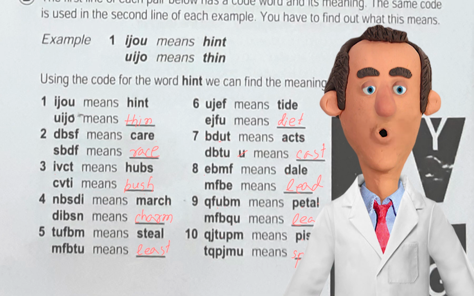Next day we will do page number 23. There we will find the topic that is using capital letters.